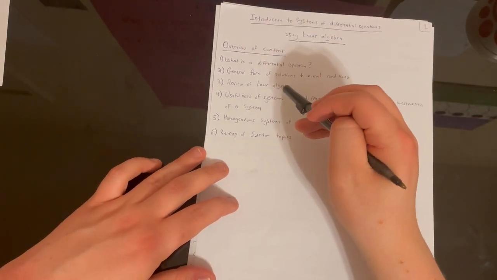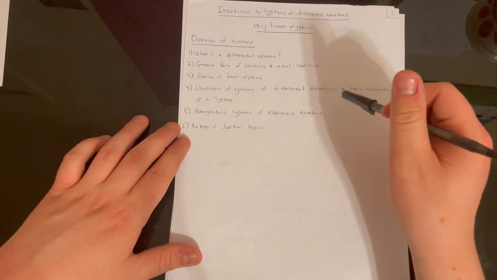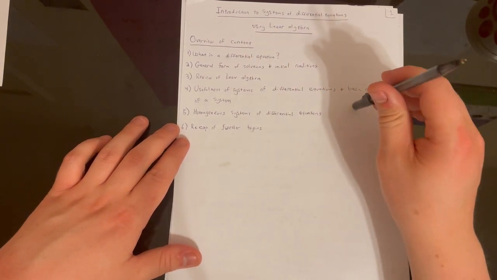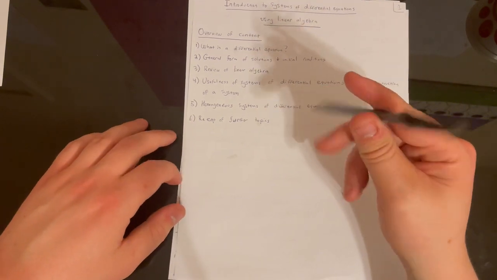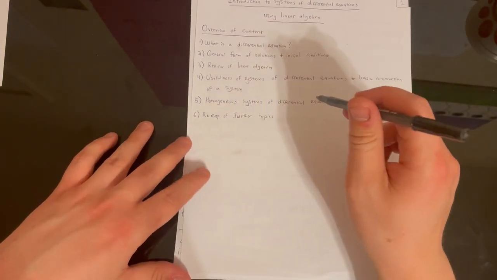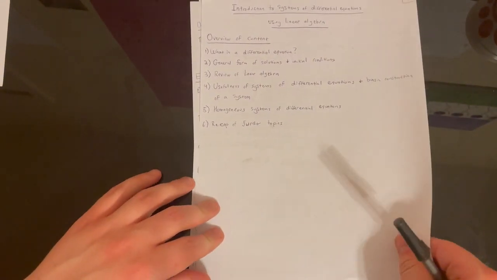Then we'll be doing a review of linear algebra, followed by the usefulness of systems of differential equations and the basic construction of a system. Then we will also be talking after that about homogeneous systems of differential equations, and finally a recap of further topics if people want to explore this topic more. So let's dive right in.